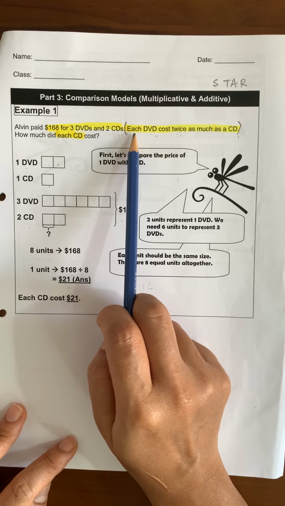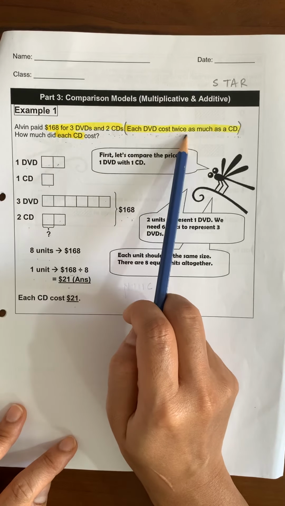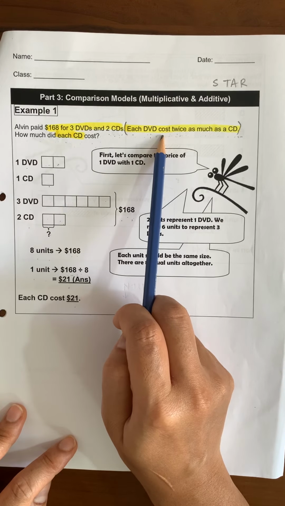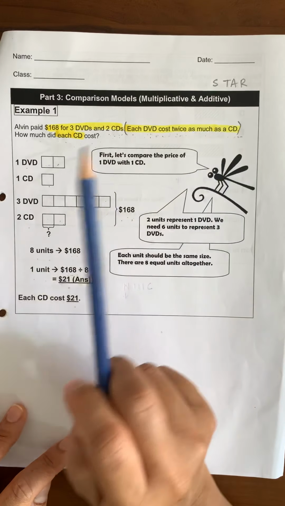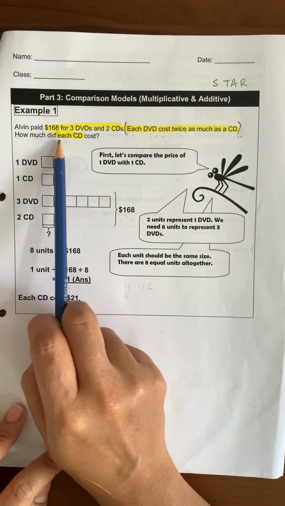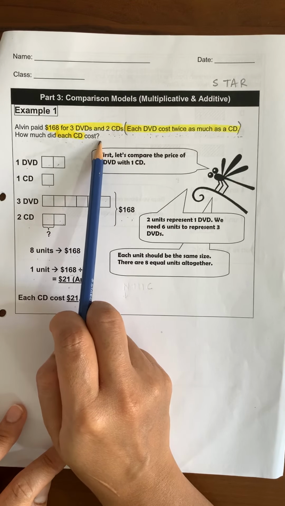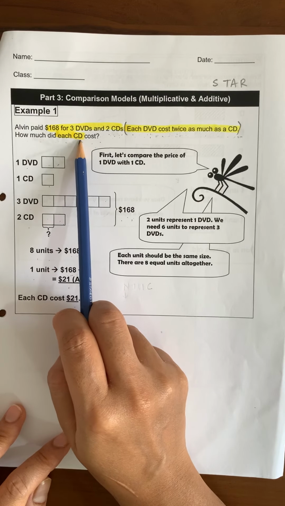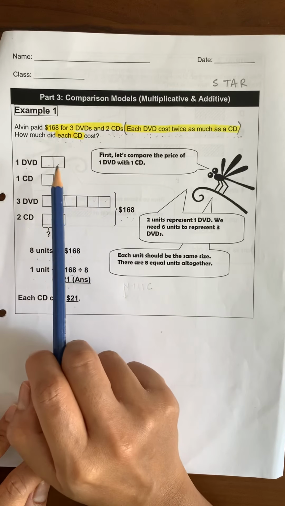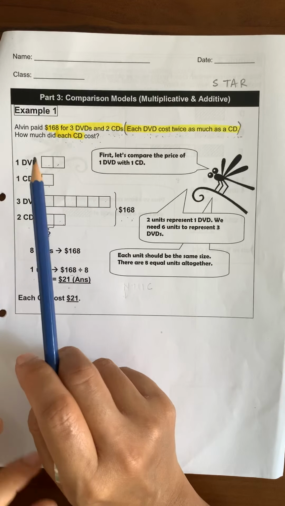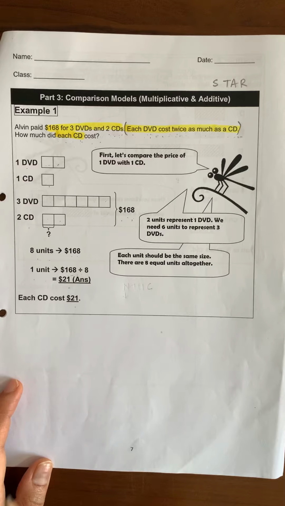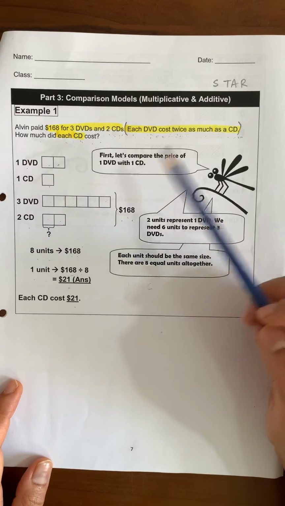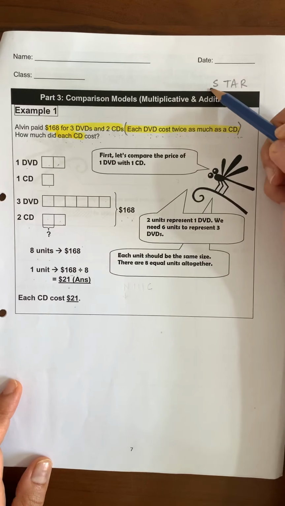And we also know that one DVD costs twice as much as a CD. So the DVD is more expensive and it costs 2 times more than the CD. So the question is asking how much did each CD cost, right? So in this case, if we are going to find the cost of a CD, the best way to solve this problem, of course, is to draw a model.